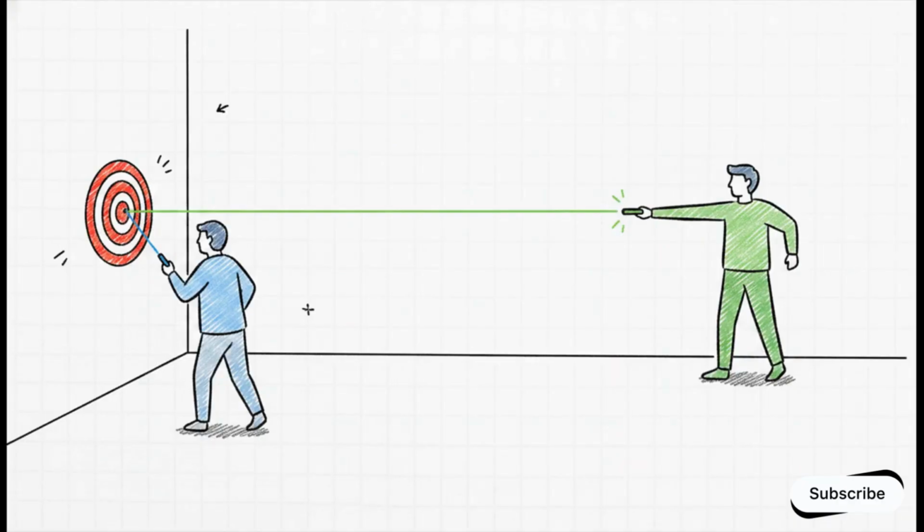To really visualize why distance completely fails us here, picture this. Imagine a completely dark room. You and a friend are standing inside, and you both have literal laser pointers. You're both aiming at the exact same spot on a distant wall.